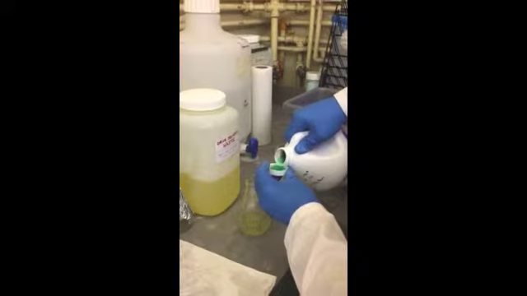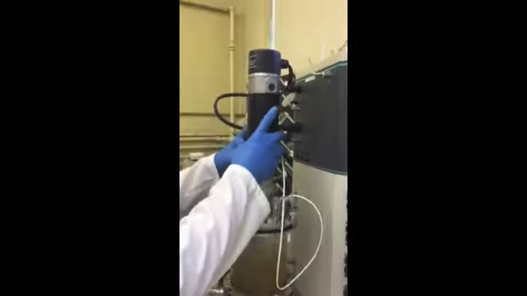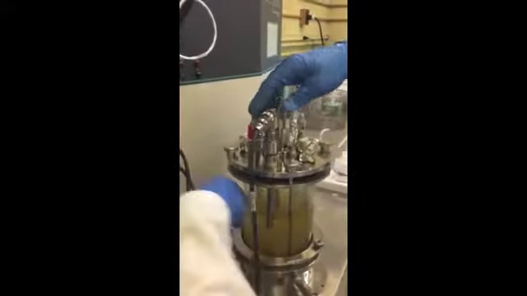For cleanup, place detergent in every flask that has E. coli. To disassemble the bioreactor, start by taking off the motor. Then disconnect the temperature probe, followed by the pH probe and DO probes.